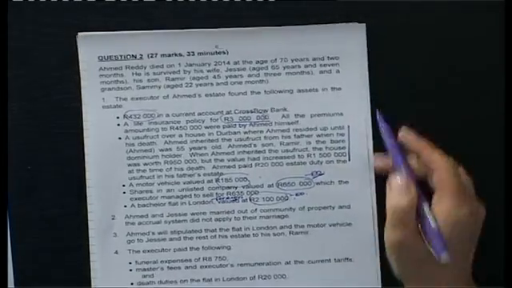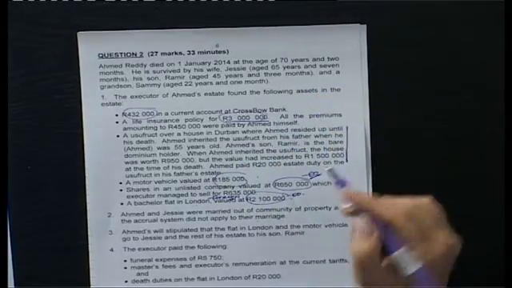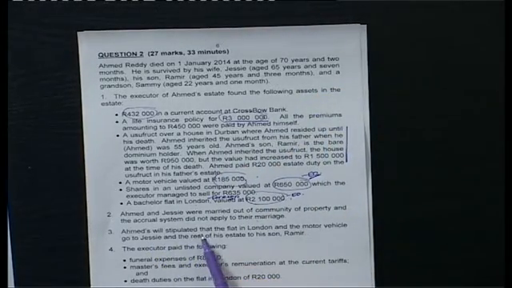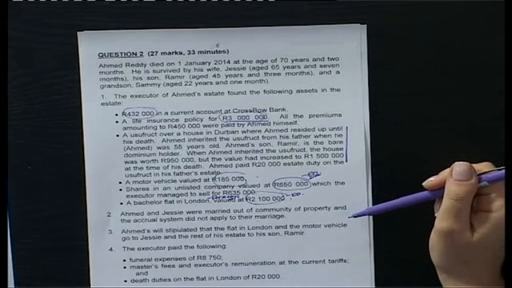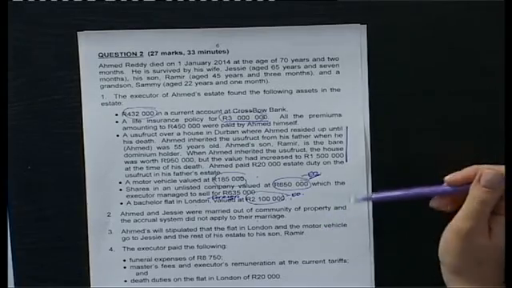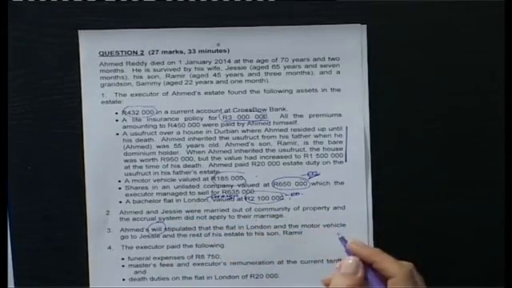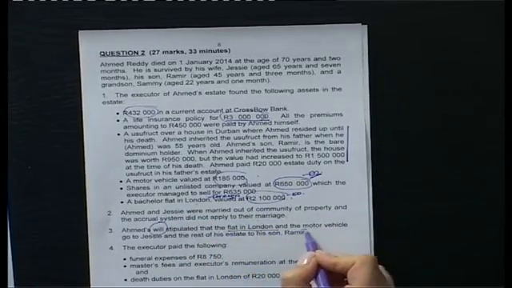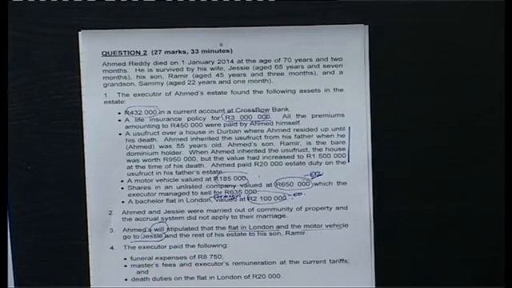All right, Ahmed owns all of these assets. Ahmed's will stipulates that the flat in London and the motor vehicle must go to Jessie, and the rest of the estate to his son Ramir. Okay, so Ahmed's got a will. The flat in London and the motor vehicle will go to Jessie, the wife. Okay, little alarm bells. What should you be remembering here?